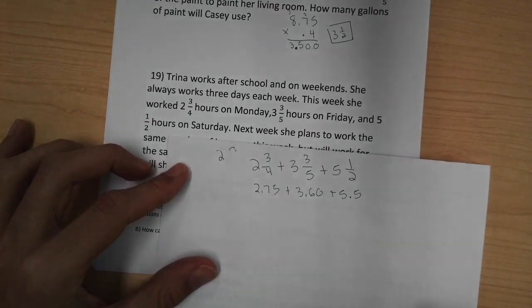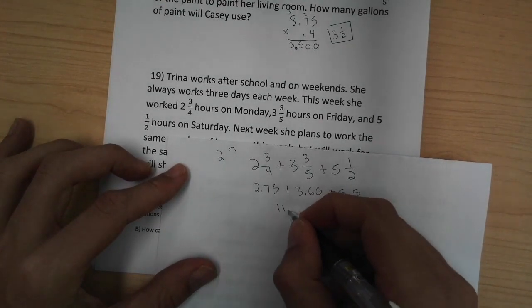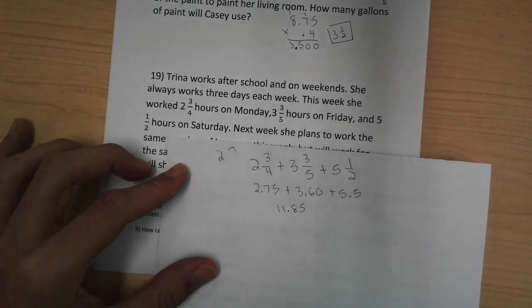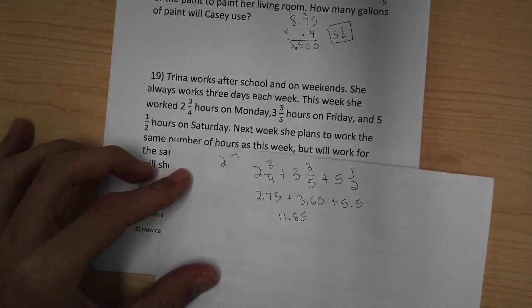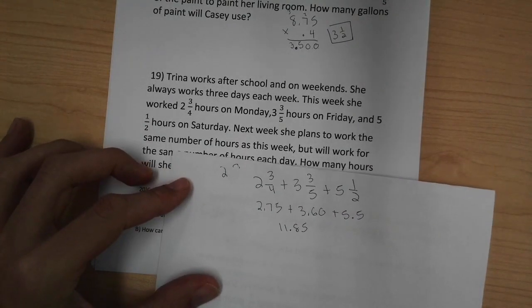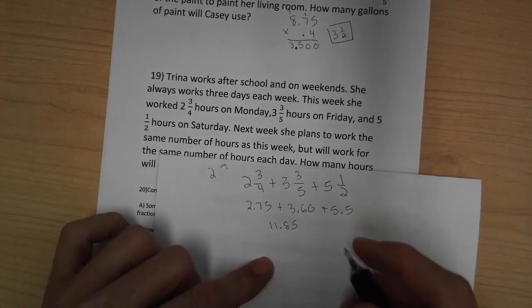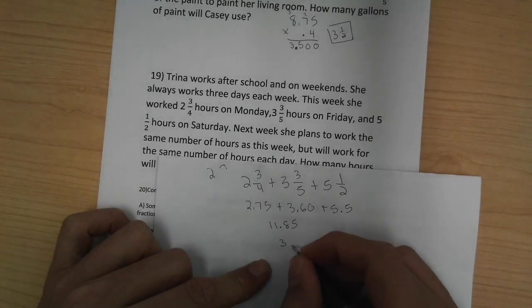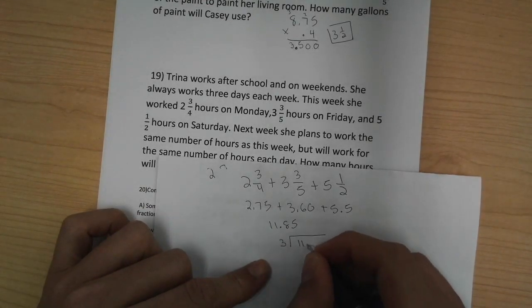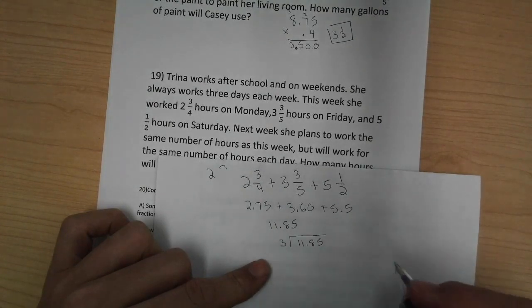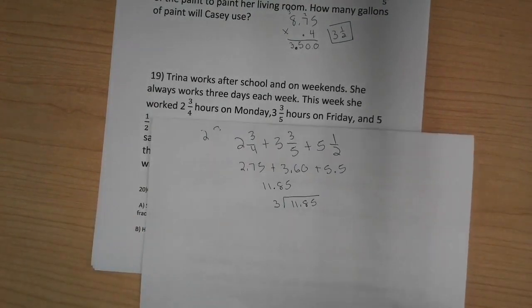And when I add these together, I get 11 and 85 hundredths. Now, she plans to work the same number of hours each day. So that means there'll be 3 days. So I'll just divide 11 and 85/100ths by 3.